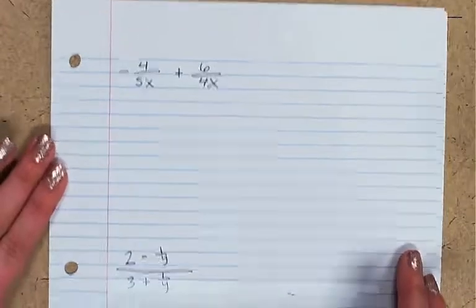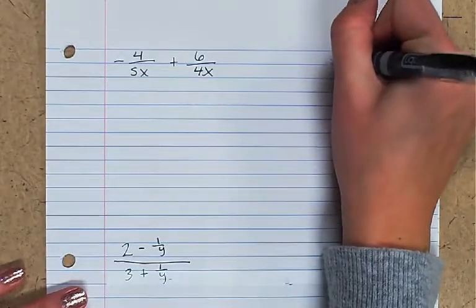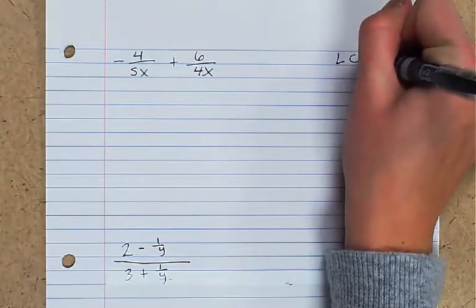Okay, so what happens if you have a monomial like this, 5x and 4x? So over here on the side, we don't have common denominators, so we're going to figure out what that is.